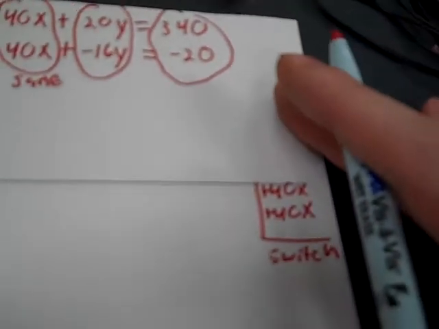You need a positive and a negative, so I need to write switch. Okay, so switch, that means I'm going to switch the bottom to the opposite. So the opposite of 40 is negative 40. The opposite of negative 16 would now be positive 16, and the opposite of 20 is now positive 20.